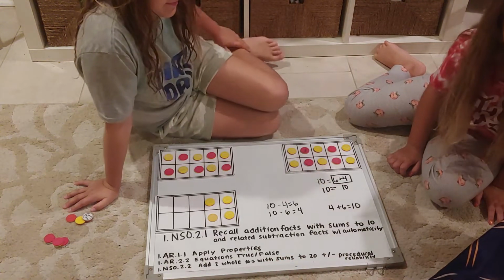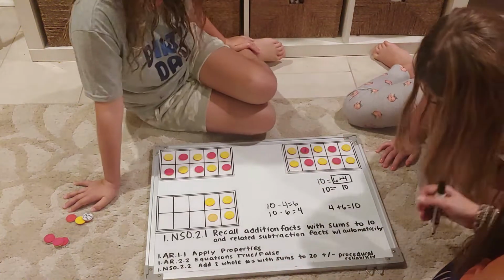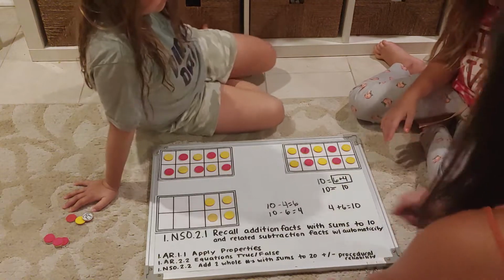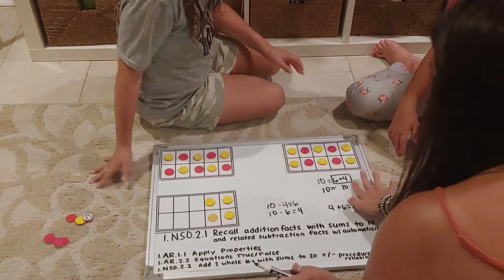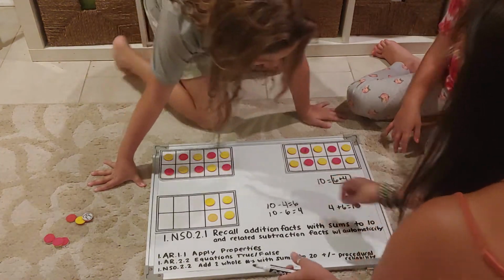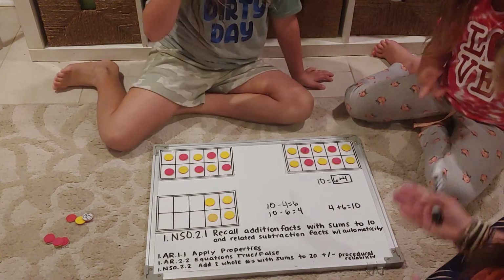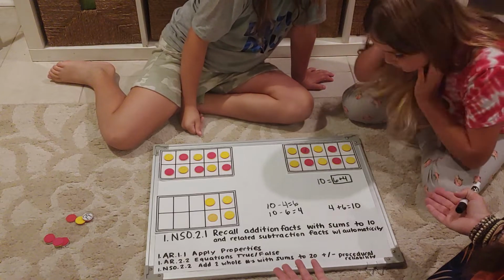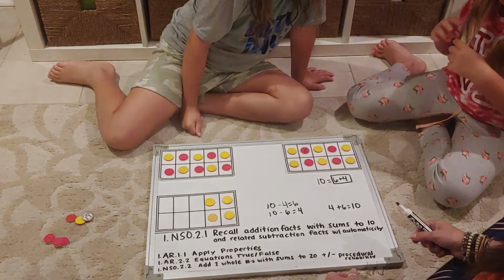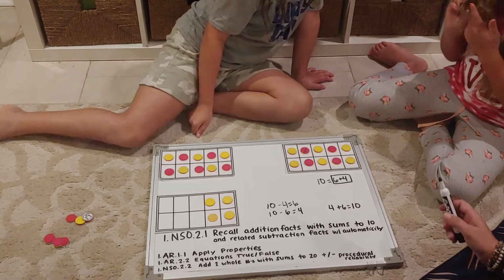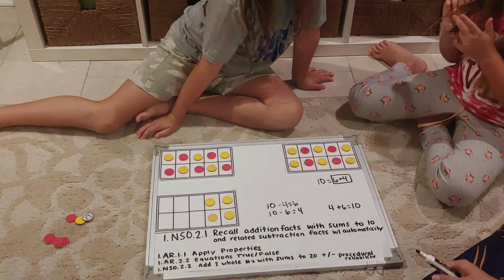Does 10 equal 10? Yes. Does it matter which side I put my 10 on? No. I could put my total on either side. But both sides of my equation have to have the same value. Beautiful. All right, so I have a question for you.